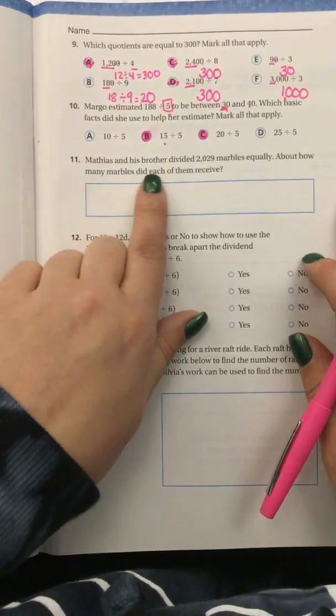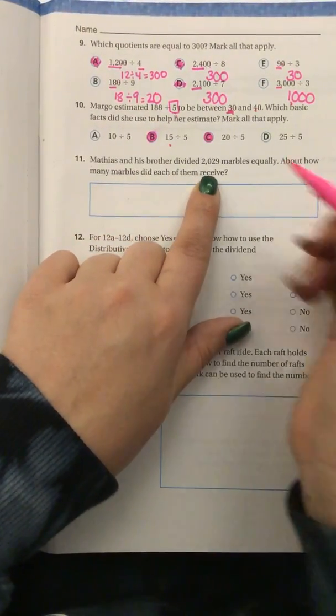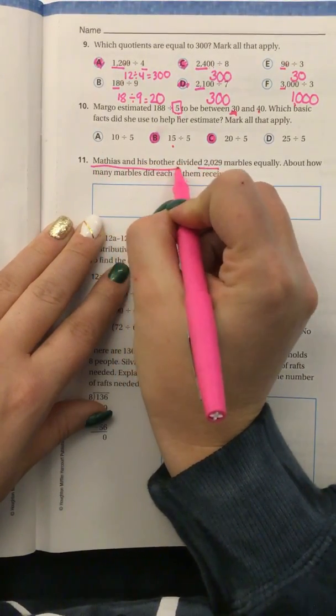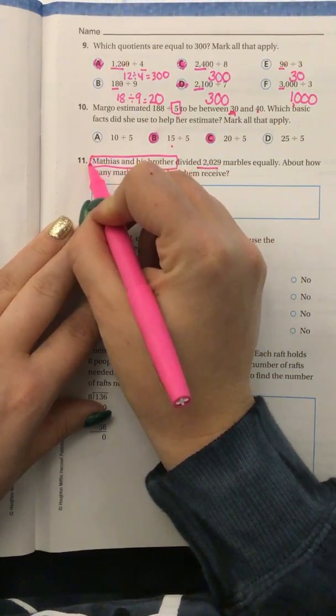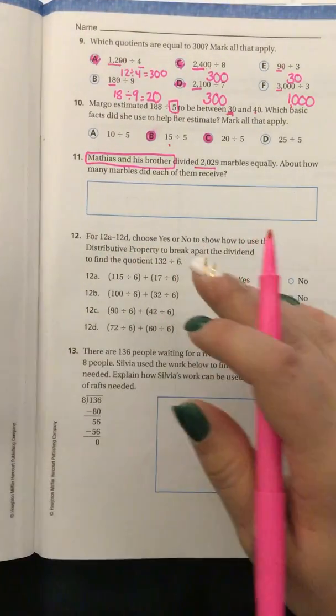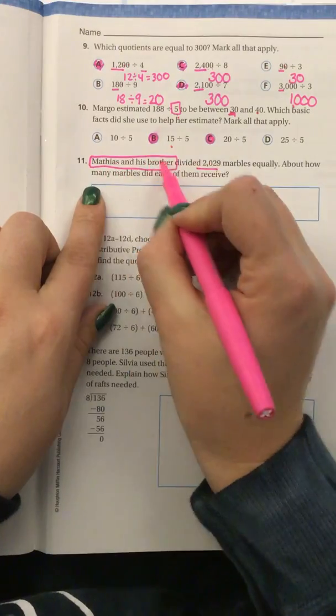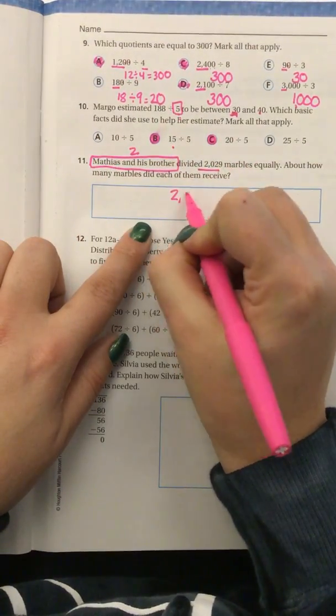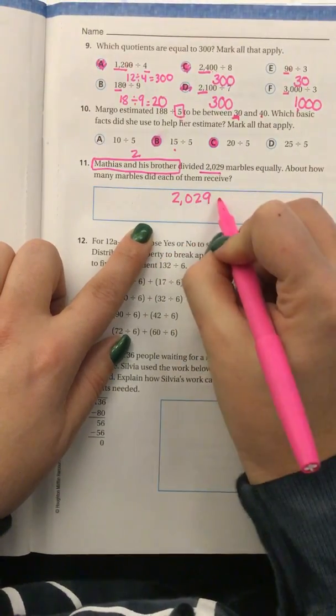Now this is Matthias and his brother divided 2,029 marbles equally. The biggest mistake I see here is you might see something like so-and-so and their 3 sisters. That actually means there's 4 people. Well, Matthias and his brother means that there's 2 people there. They divided 2,029 marbles equally. So I'm dividing them by 2.